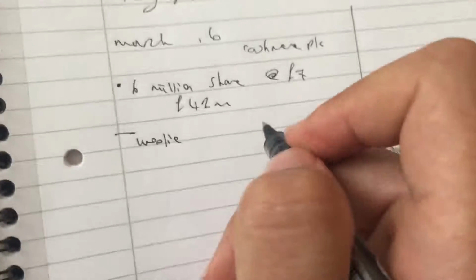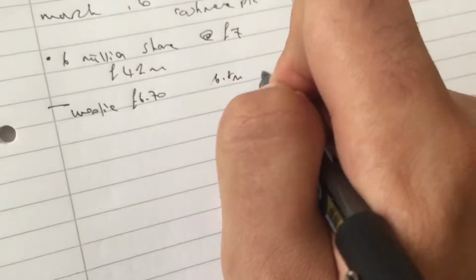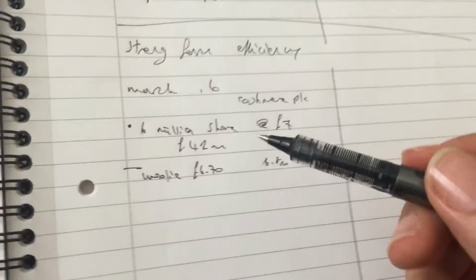On March 16th, we know that Cashmere PLC has 6 million shares at £7 per share, and their capital is 42 million. And on March 16th, we know that they're going to make the changes. They're going to buy Woolly for £6.70 per share, and that's going to be a 6.8 million drop. This is all going to happen in a matter of seconds.